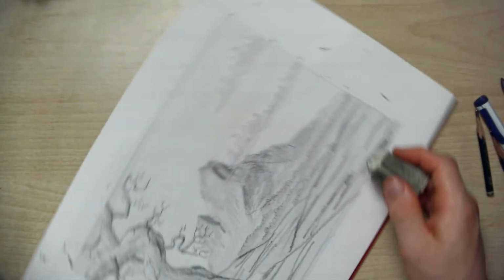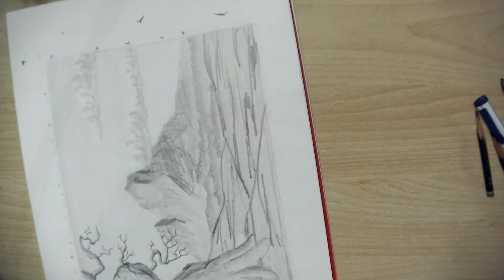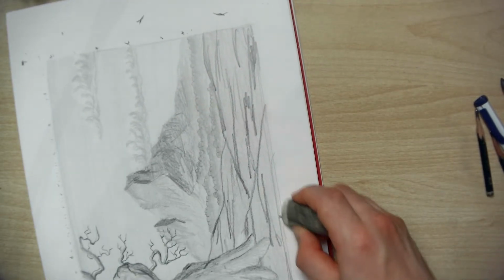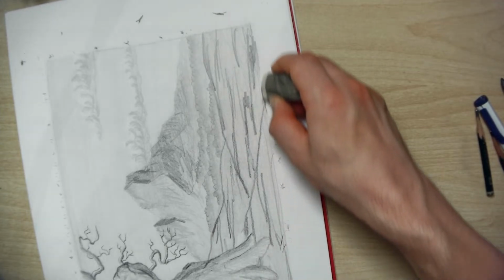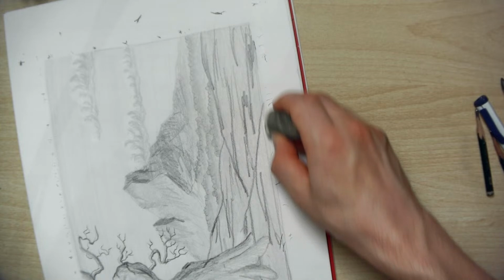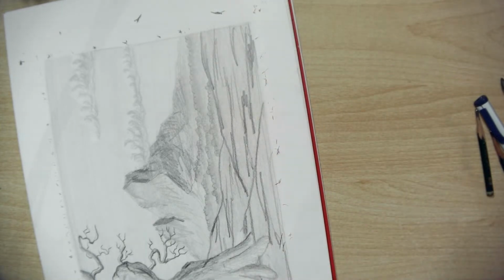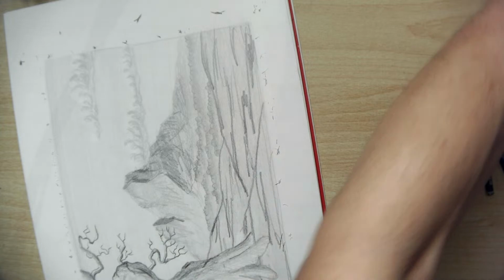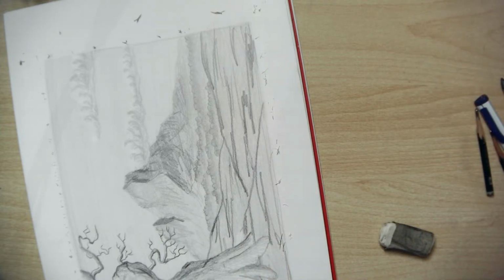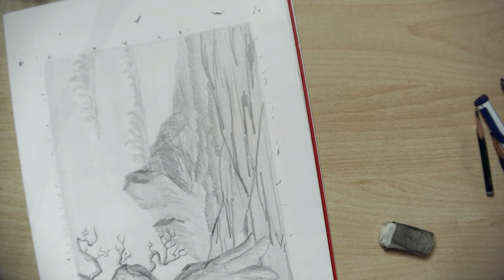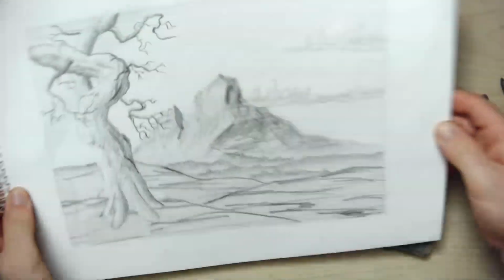And down here. That's rather good already, so I don't need to take away too much over there. Now, let me get rid of that residue. All right.